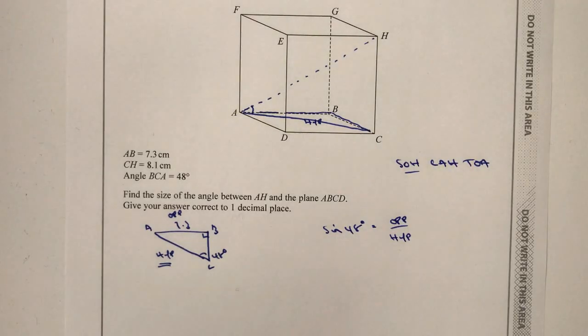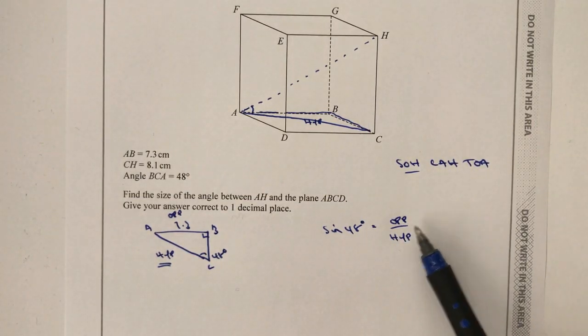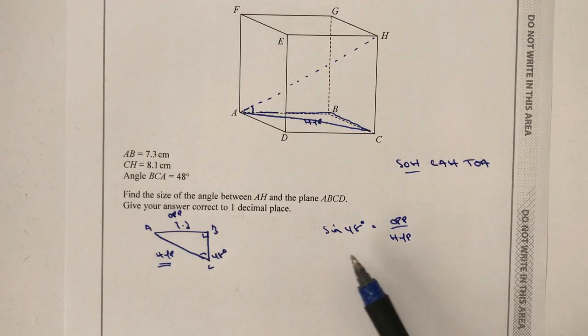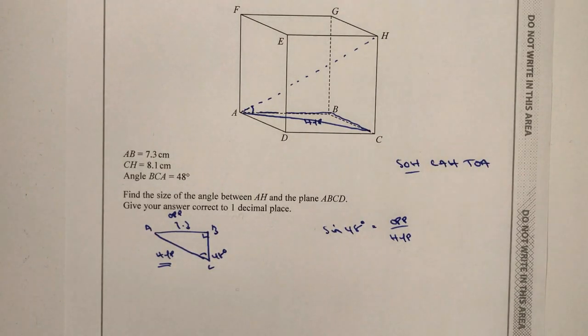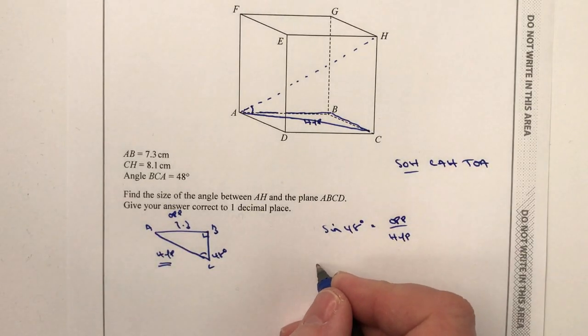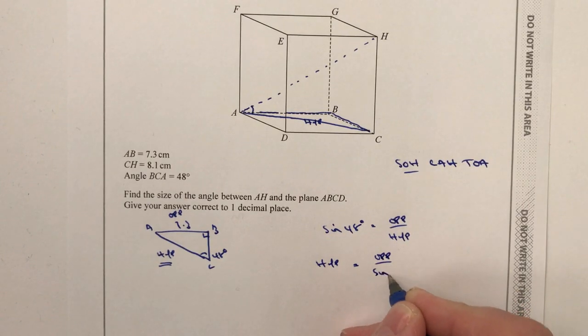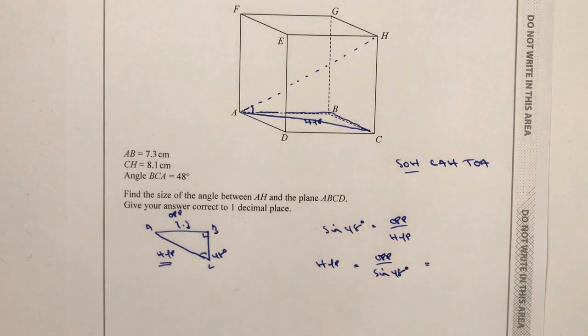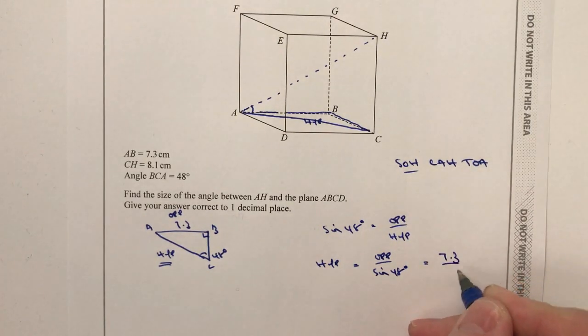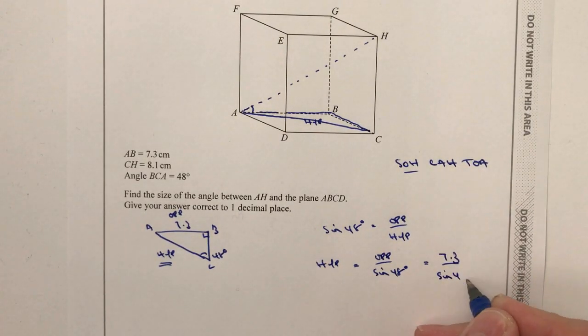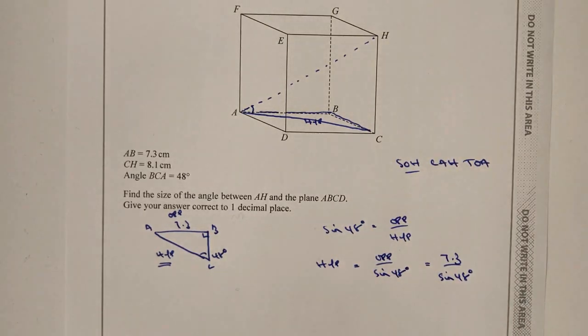Right, so if I want to find out the hypotenuse, with a little bit of algebra, I multiply both sides by hypotenuse and then I divide through by sine 48. I don't know how you would do these things yourselves, but I would say that hypotenuse is equal to the opposite divided by the sine of 48 degrees, which is 7.3 divided by the sine of 48 degrees. And that will give us the hypotenuse value, which we do need for this ACH triangle.